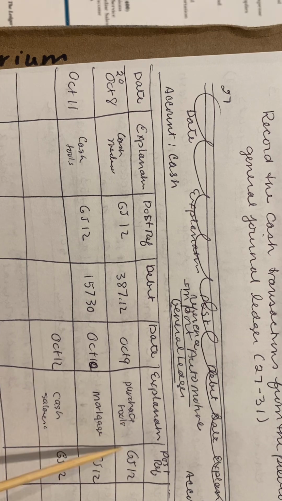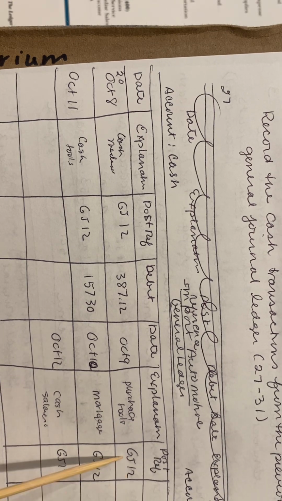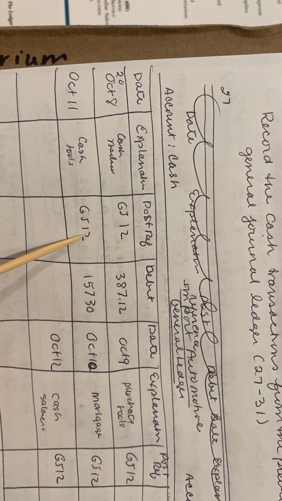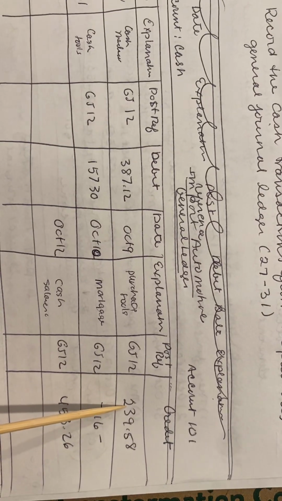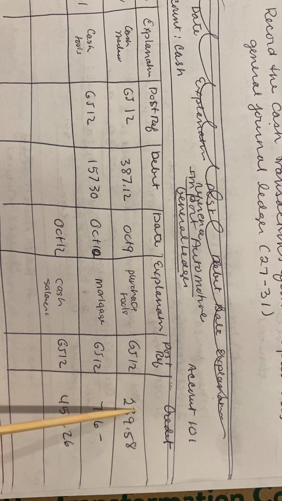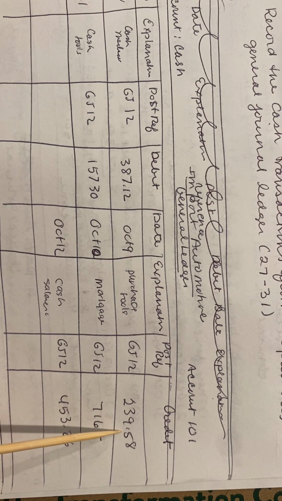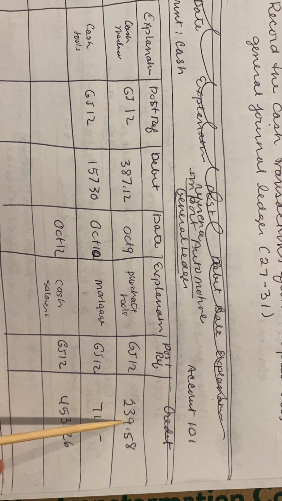So it's not expenses because we're talking about cash. Cash went down. So on GJ12, they're all GJ12 because that's what we're dealing with. Cash went down here. So GJ12, $239.58 was on credit because you bought tools. Your cash went down because you bought tools.